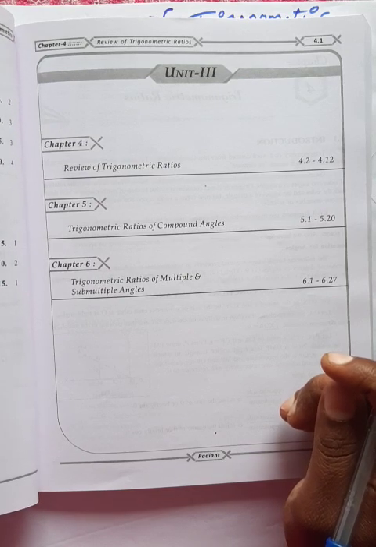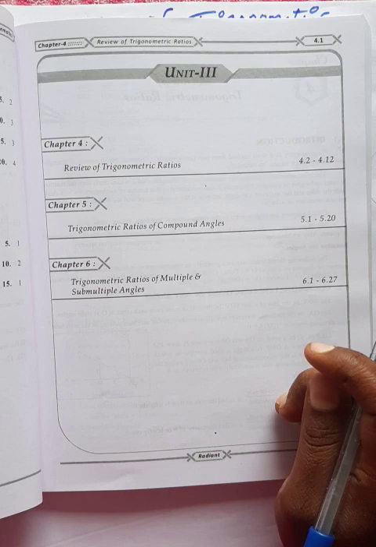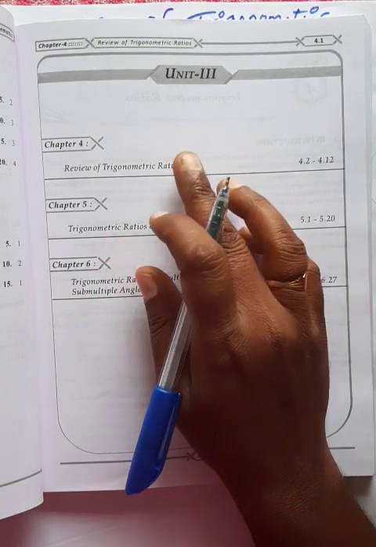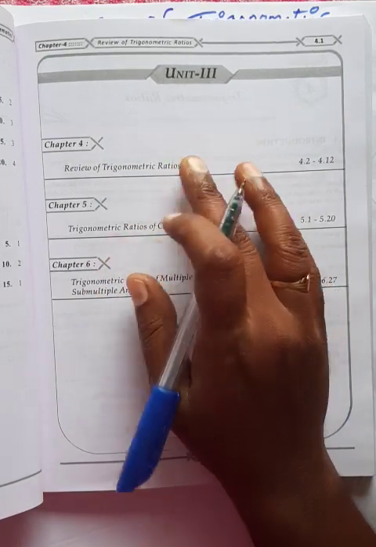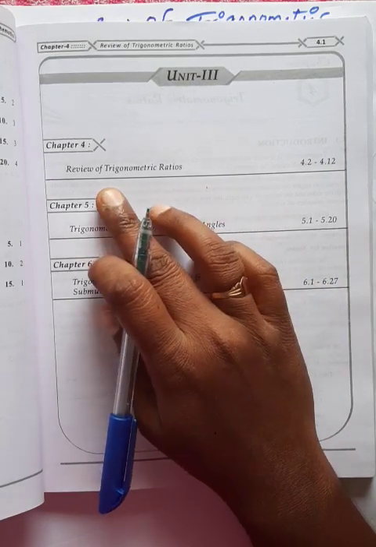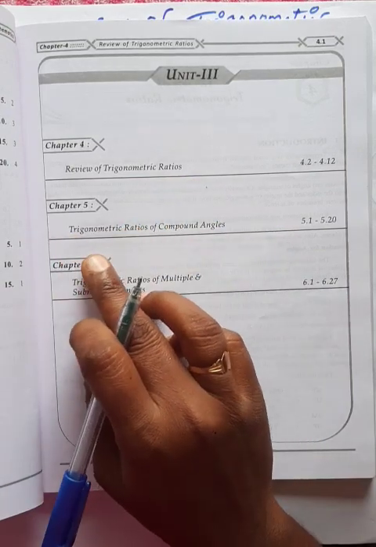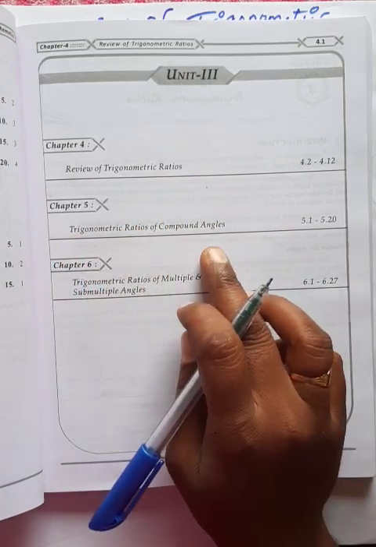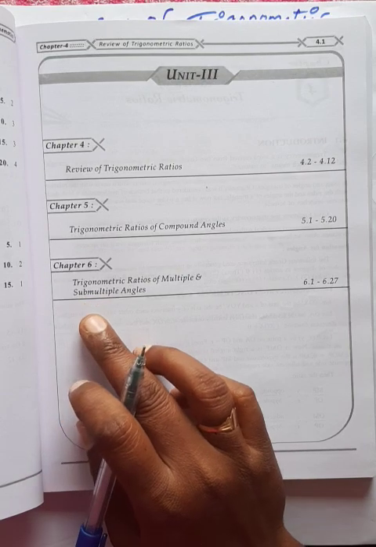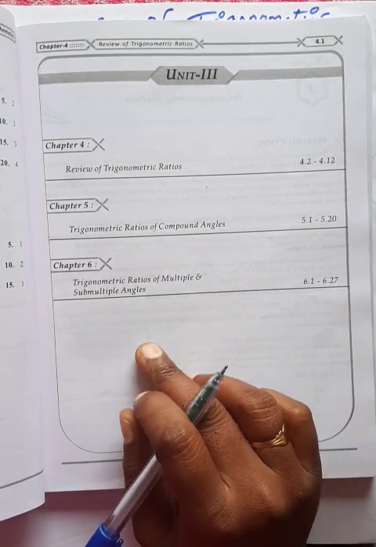So here we are moving on to our third unit. In this third unit we have three chapters, which are chapter 4, chapter 5 and chapter 6. Chapter 4 is about review of trigonometric ratios. Chapter 5 is about trigonometric ratios of compound angles. Chapter 6 is about trigonometric ratios of multiple and submultiple angles.